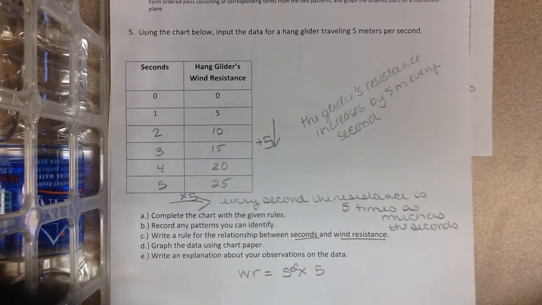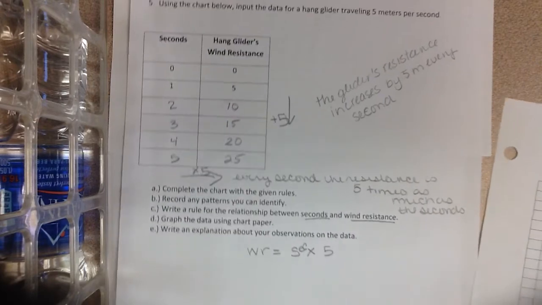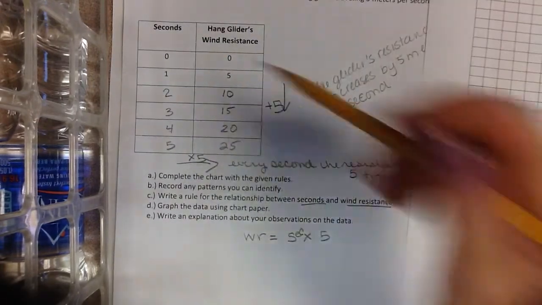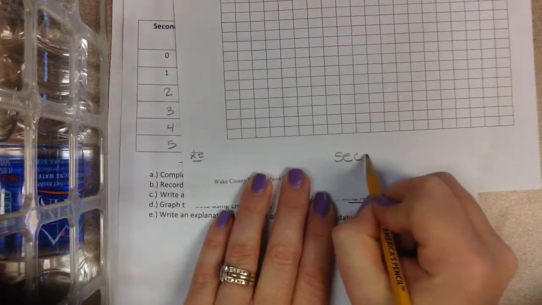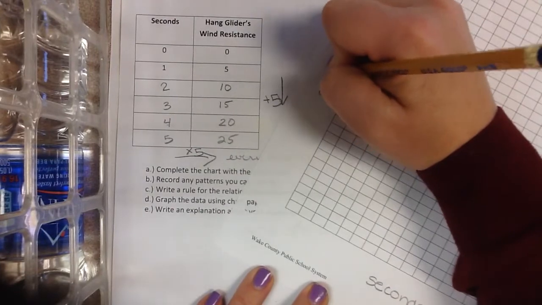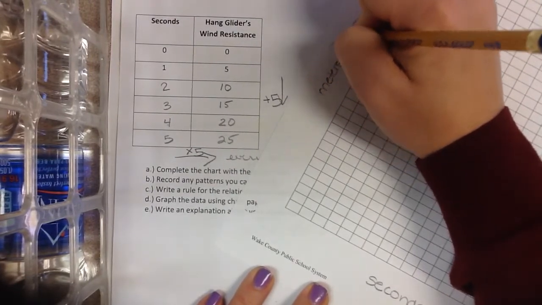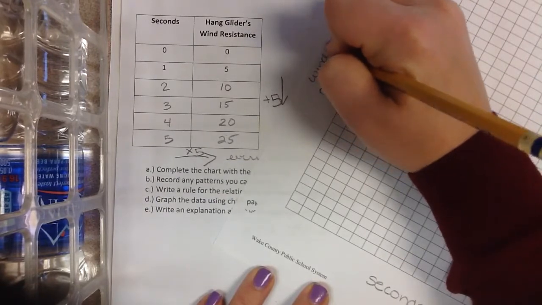So your graph should look like what? This always goes at the bottom, the x, this always goes at the y. So my x is seconds, and my y is meters per second, wind resistance.